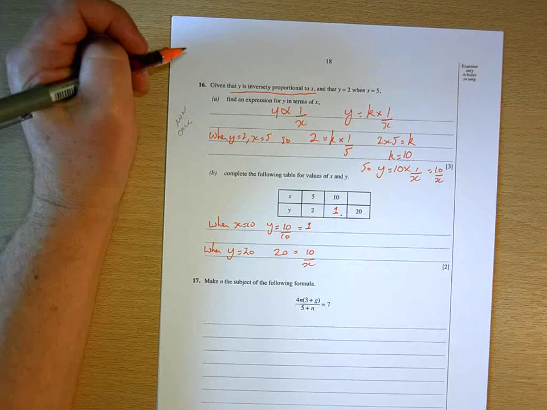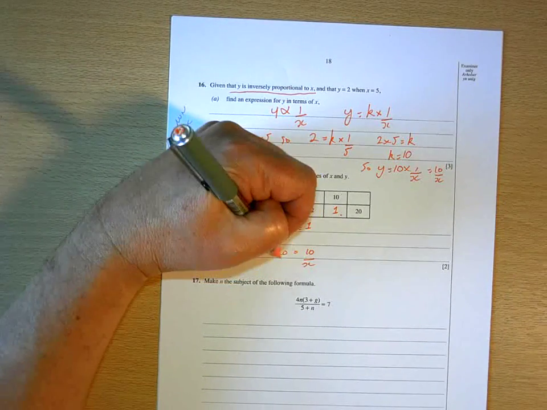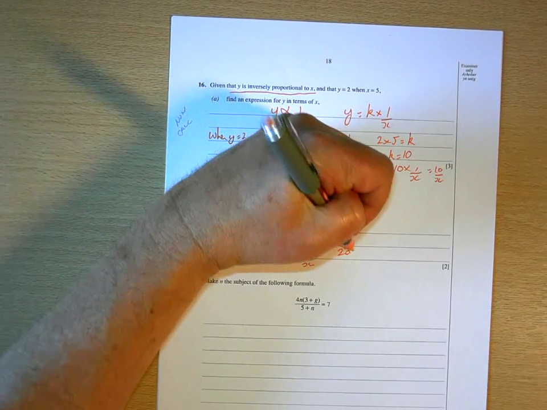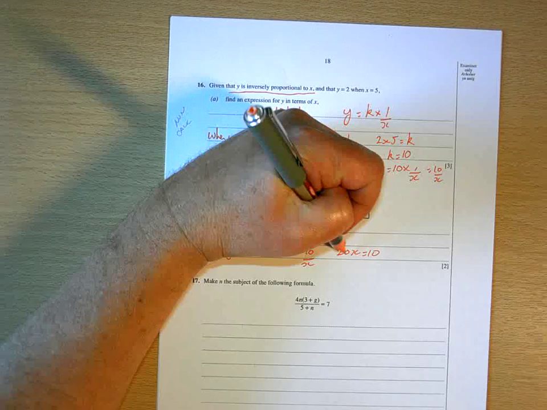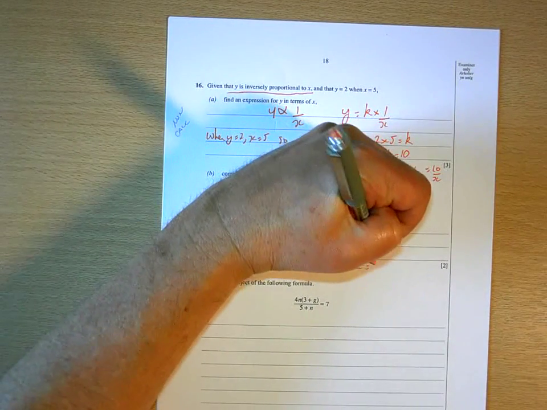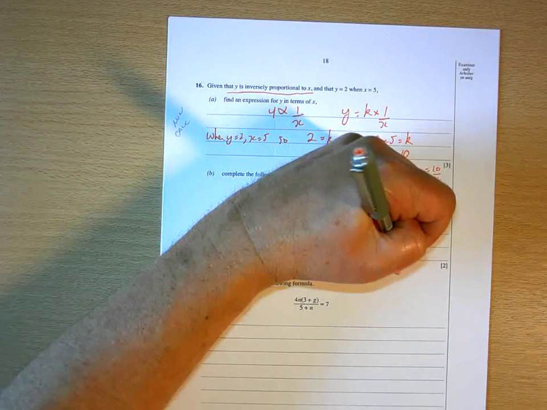So 10 divided by something is 20, or multiply both sides by x to get it to the top of the fraction, and then to get the x on its own, divide by 20. 10 divided by 20 is a half.